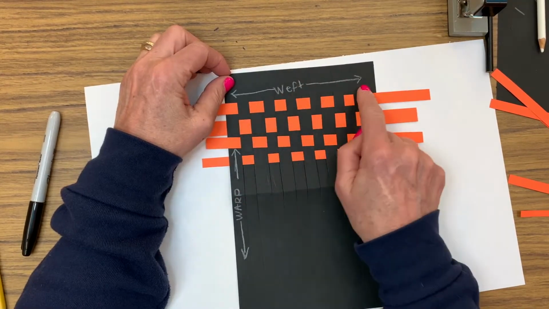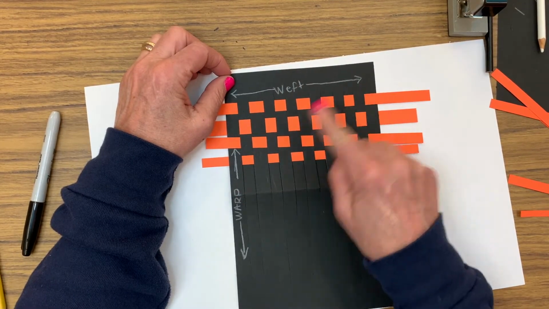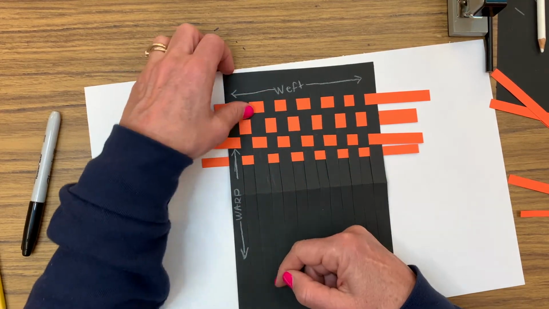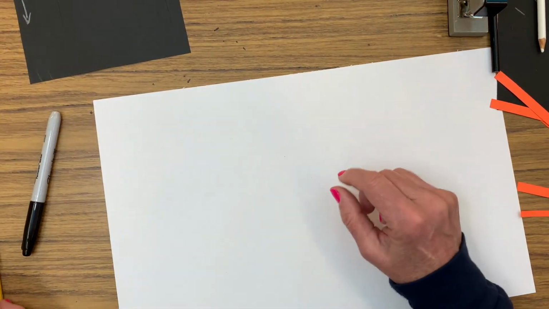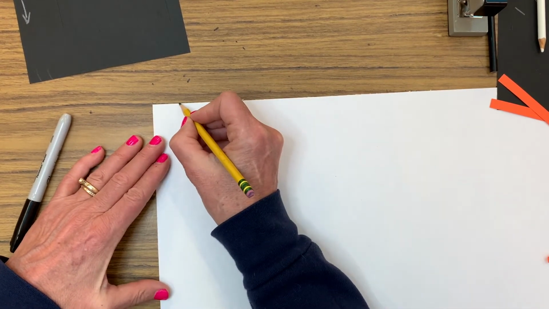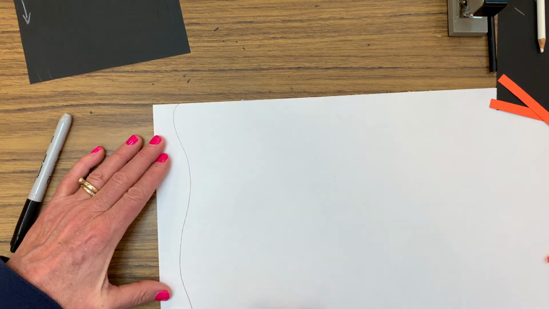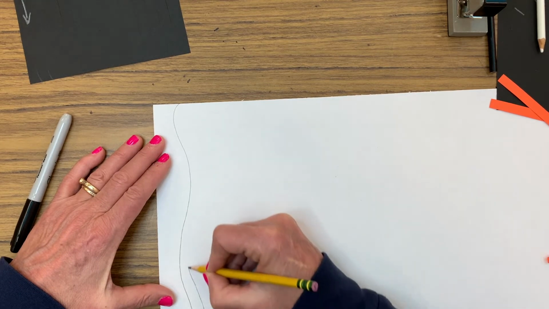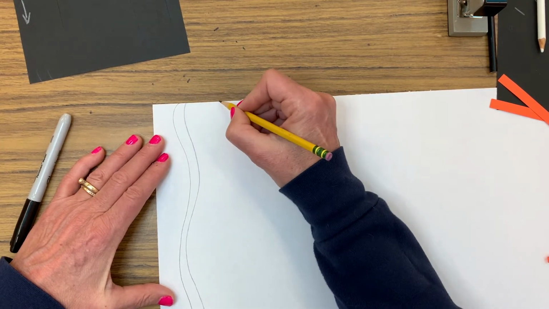The weft goes horizontally and the warp goes vertically. So I'm going to start my drawing, and the easiest way to do this is to start with your warp. You're going to need at least 12 of these ribbons, as I'm going to call them. I'm going to refer to them constantly as ribbons. You're going to need 12 ribbons.